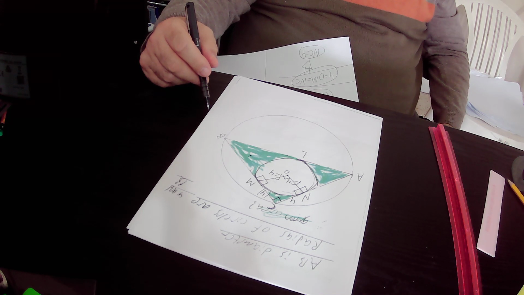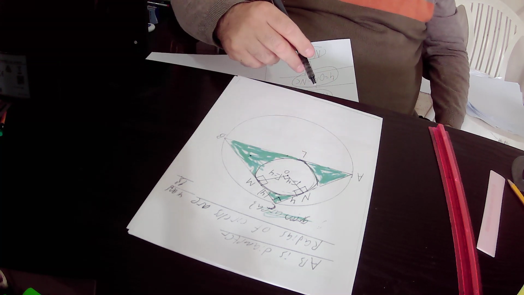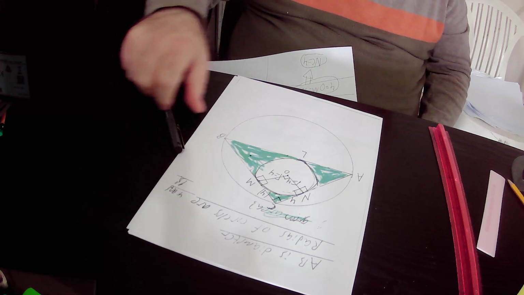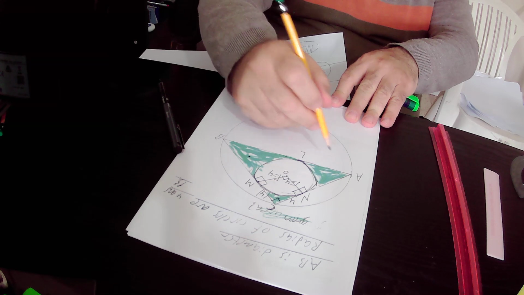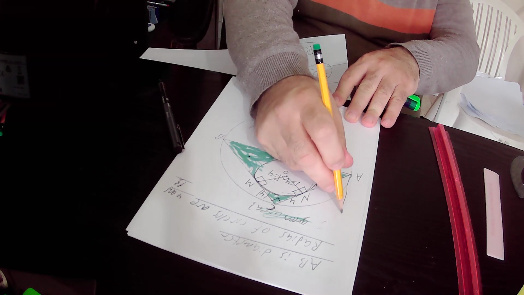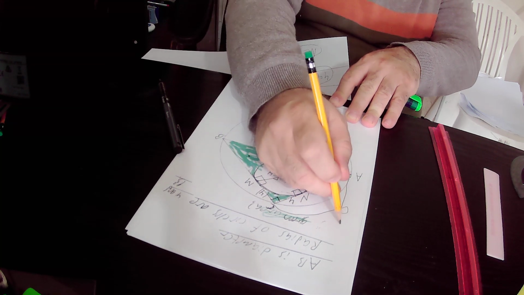Okay? So in the next step, we will define side AC of triangle ABC as A. So here, side AC equals A according to our definition.